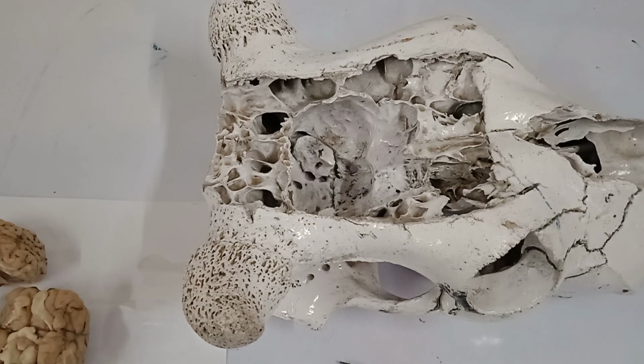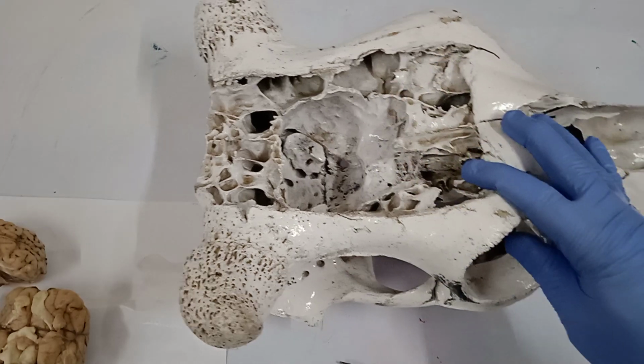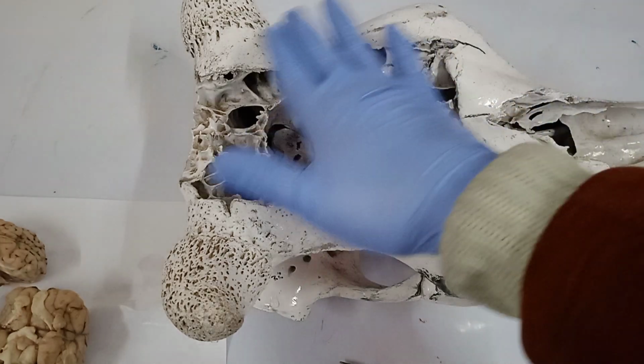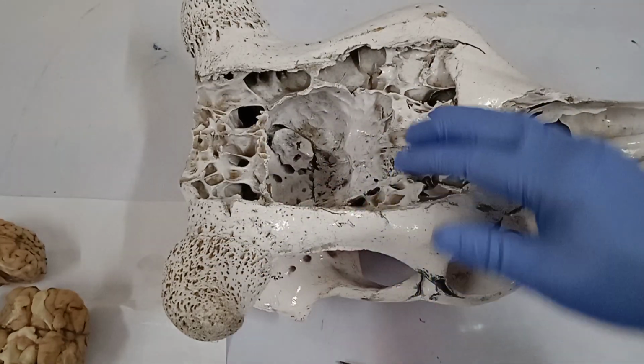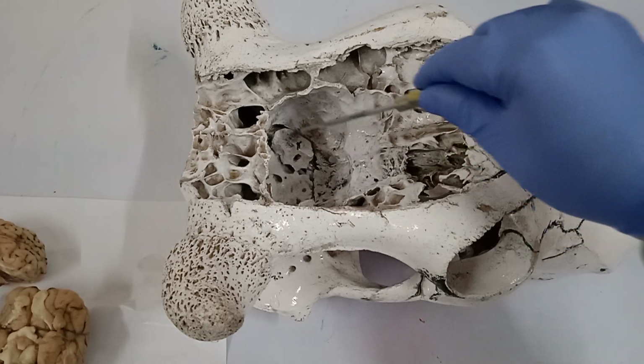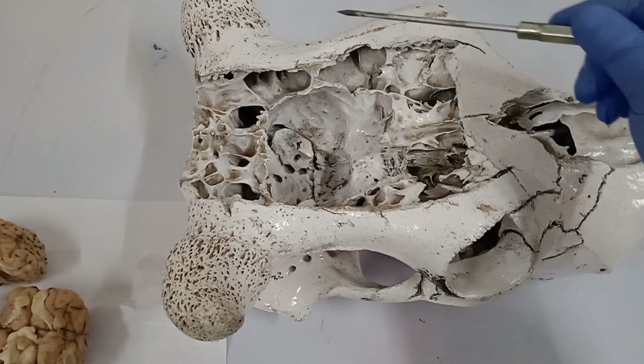Hello and welcome. Today we will be discussing the contents of the cranial cavity, and in front of you this is the skull of an ox, and usually the part of the frontal bone has been removed in order to expose this cranial cavity. So this is the cranial cavity basically. All of this is a cranial cavity formed by so many bones.